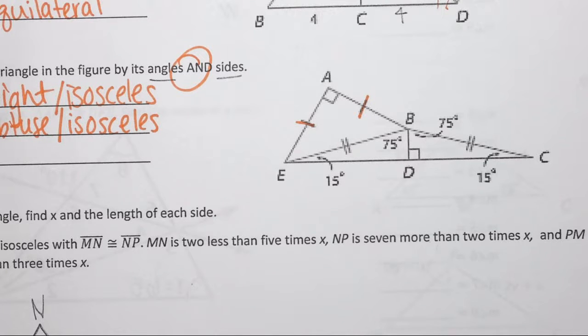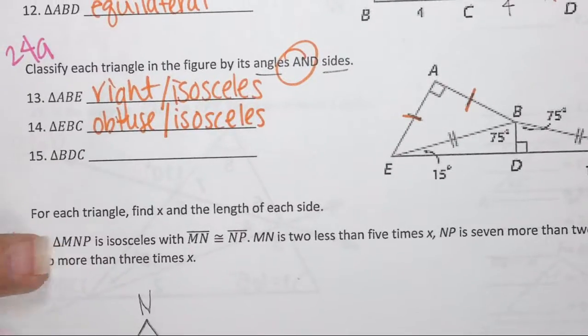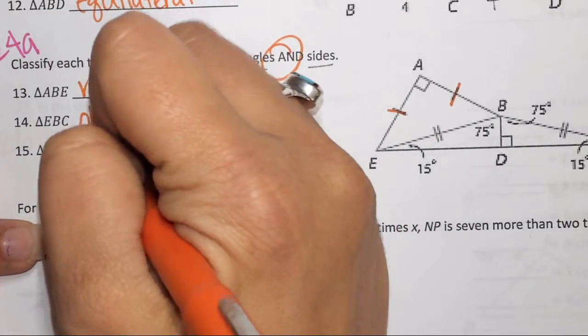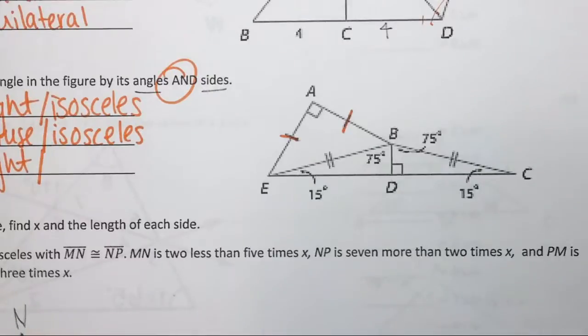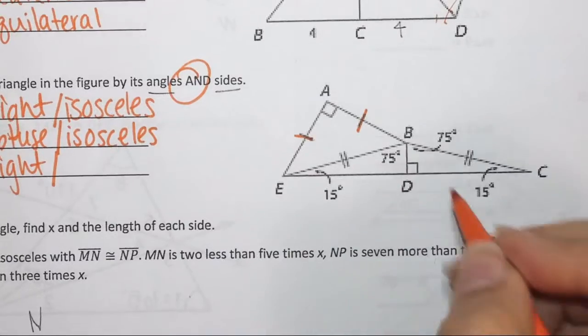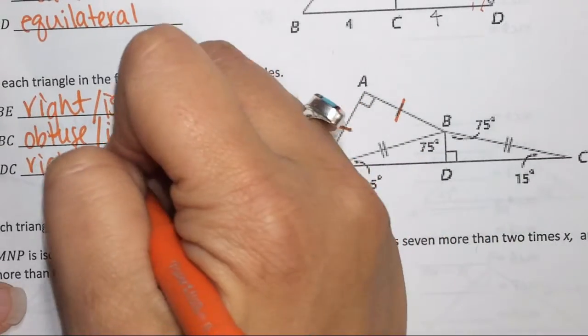We're doing triangle BDC. Find triangle BDC. Right. It is a right triangle. Look at you go. And what about the sides? Scalene, because they are all different. We don't have any tick marks on this one for BDC, so it's scalene.